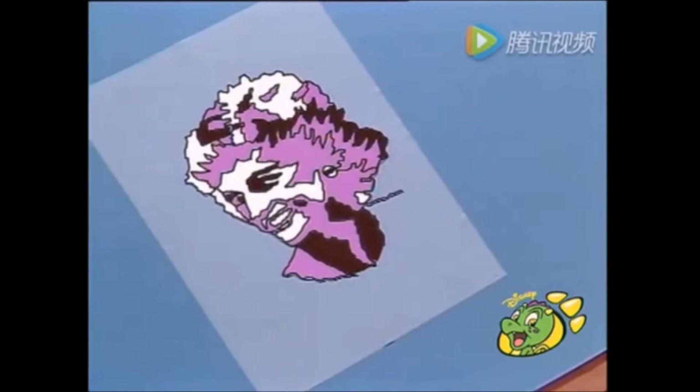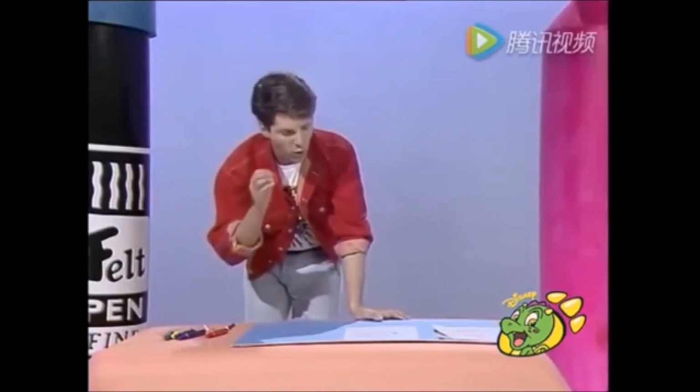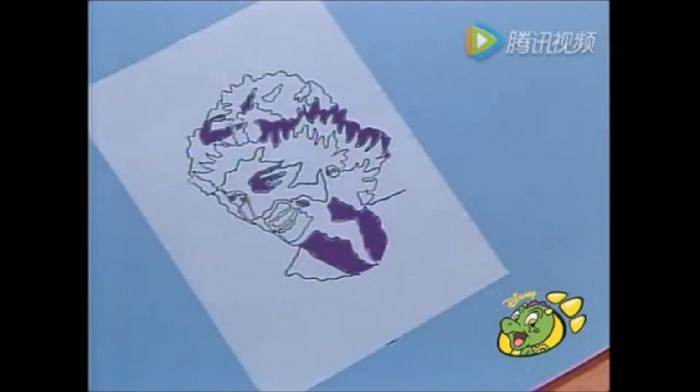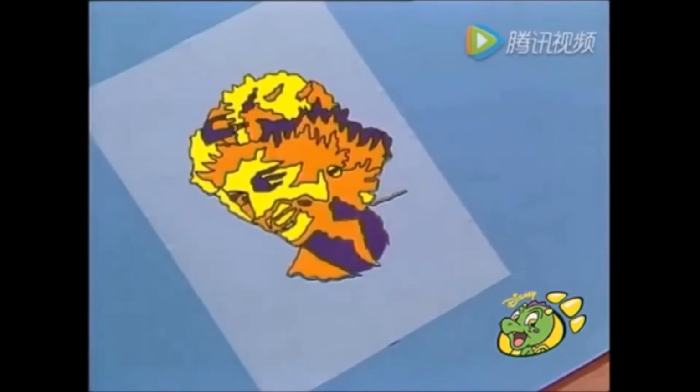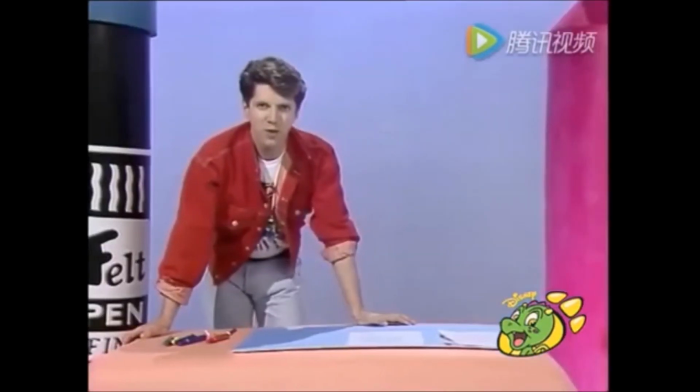And there it is. You have what I call a psychedelic negative. And the great thing is you can use any colour you like, as long as one of them is dark, one of them is light, and one of them is medium. Looks a bit like a pop poster, really, doesn't it?